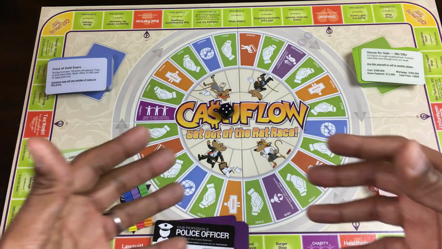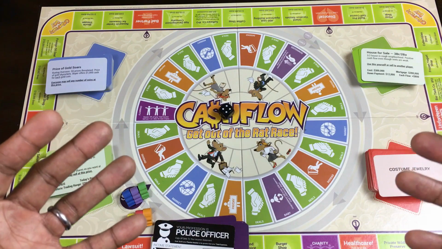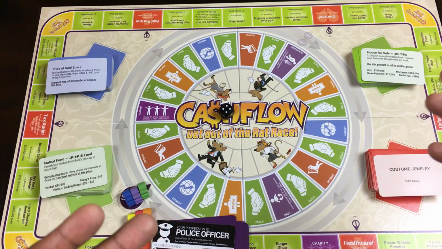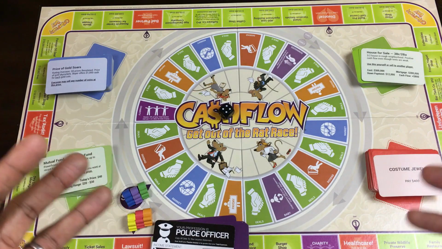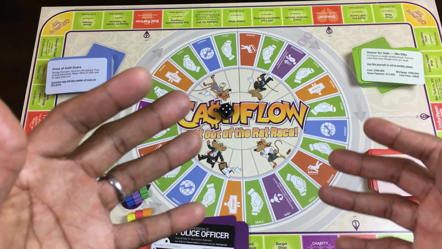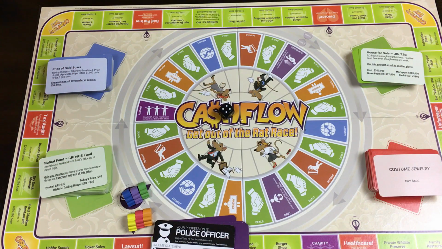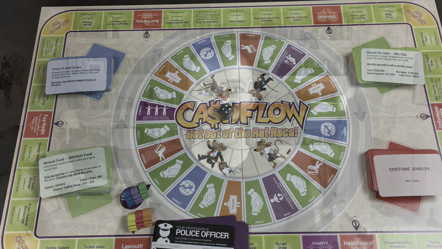So hopefully this has been helpful to give you an overview of the game and see some of the different items and some of the different cards that you can come into while you're in the rat race and working on getting out of the rat race. We're just going to wrap up and get you on your way so that you can start playing Cashflow 101 ASAP.